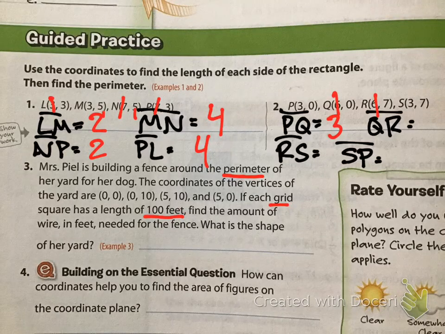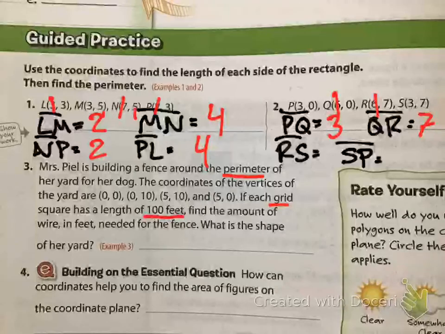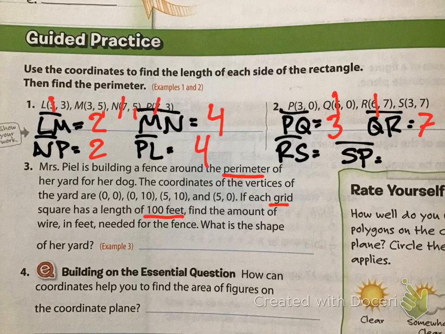Now we're left with our y values of 0 and 7. What's the difference between 0 and 7? 7. Easy as that. I love it. Of course it's 7. Then, of course, RS. Again, the difference is 3, and SP, the difference is 7.